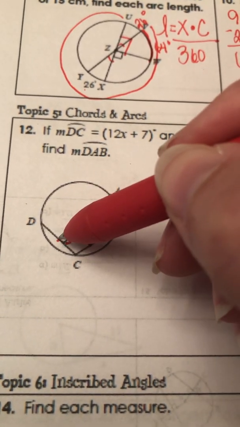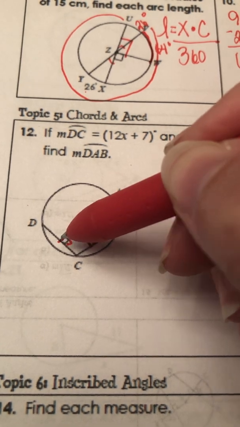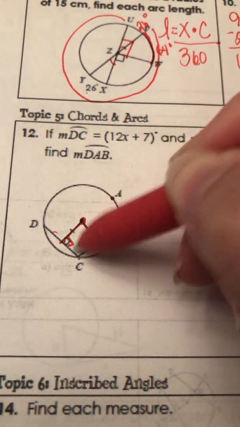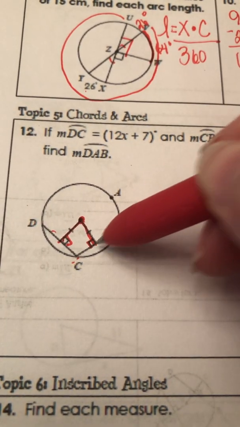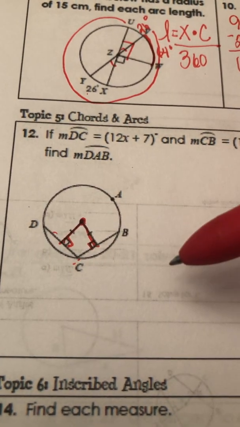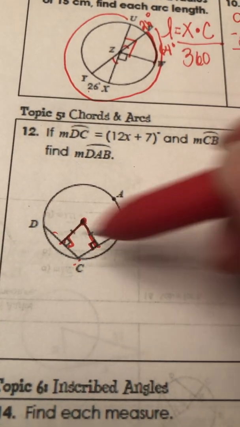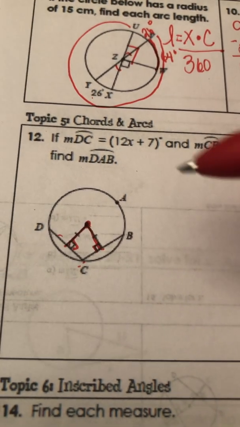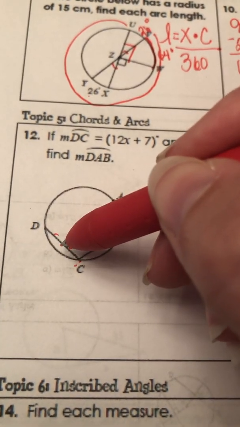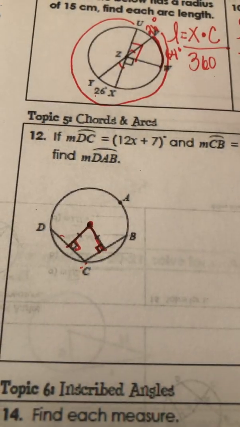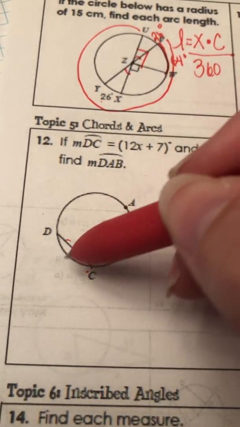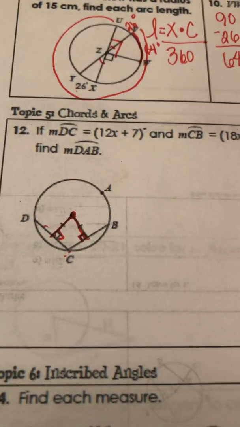So D to the radius intersection and the radius intersection to C are congruent. C to the intersection to B are congruent. And since the 2 chords are congruent, all 4 parts are equal. Now this line not only bisects the chord, it also bisects the arc as well.